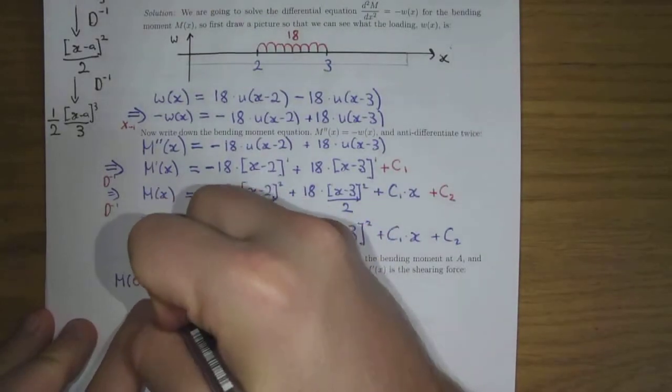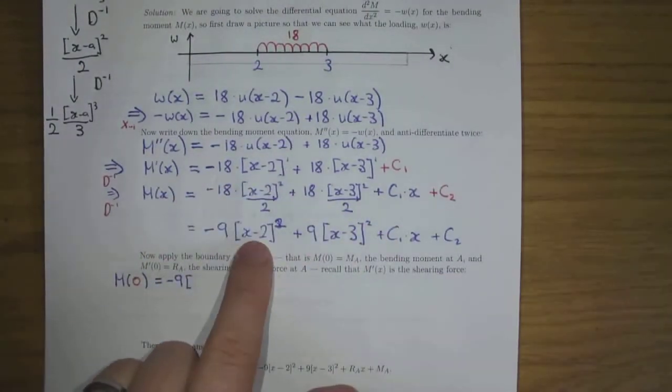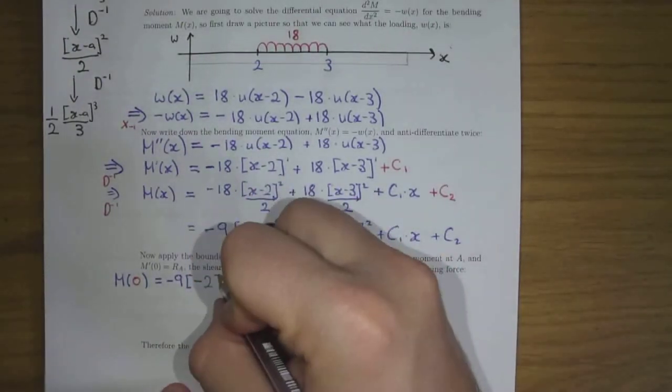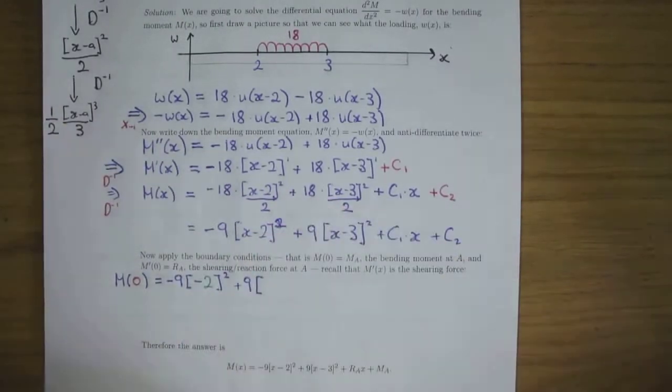Okay, so I get minus 9 square bracket, 0 minus 2 is just minus 2, square bracket squared, plus 9, and go again.